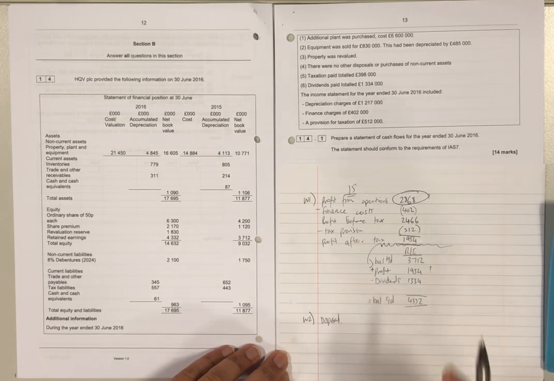Now, depreciation is given to us, so that means we are going to work out disposal. I recently gave this to my students as a test, and the majority of them did not get full marks. It's not difficult. It's just having a logical, methodical approach and knowing how to tackle the question. So I'll talk you through disposal.